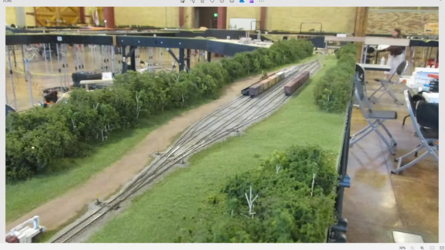This is another little yard, and it is used just to service one industry. So a train will come in and drop cars off at this yard, pick up cars, and head out, and then the local switcher will come, pick up the cars, and switch the industry. This is one of our stub end modules that also incorporates a 4-track yard into it.